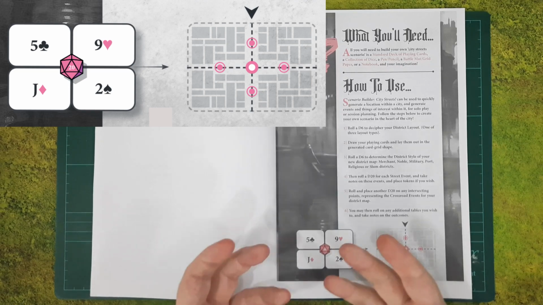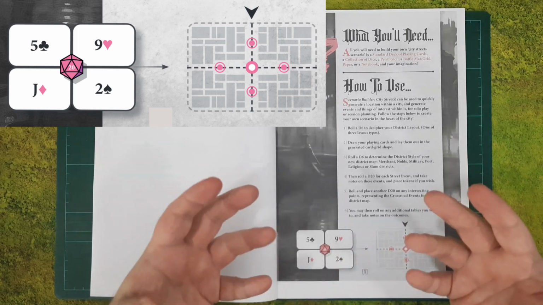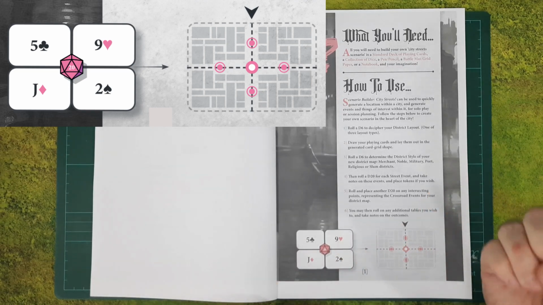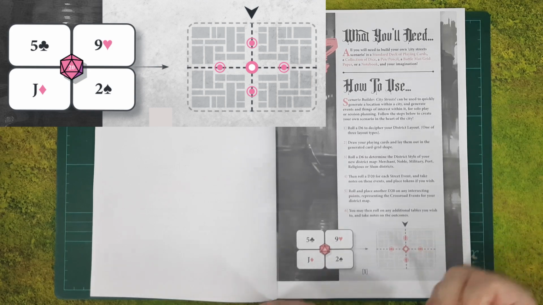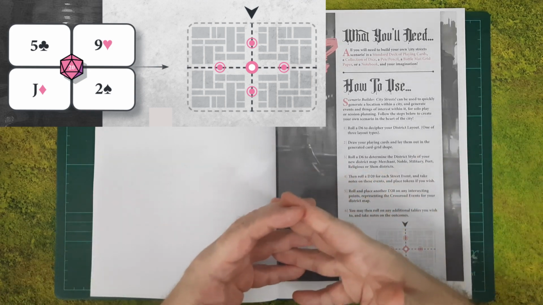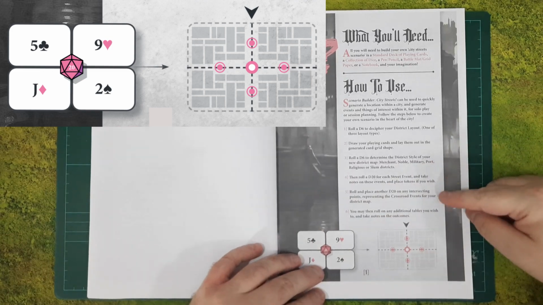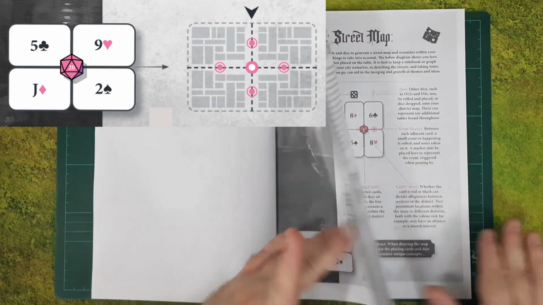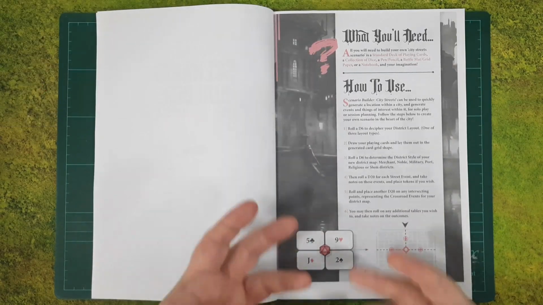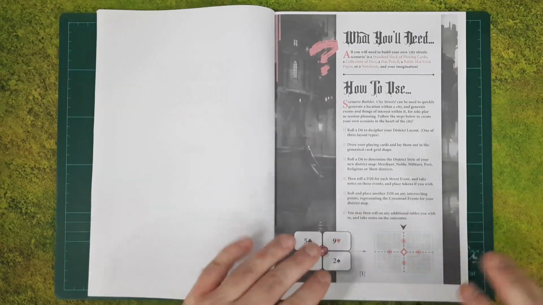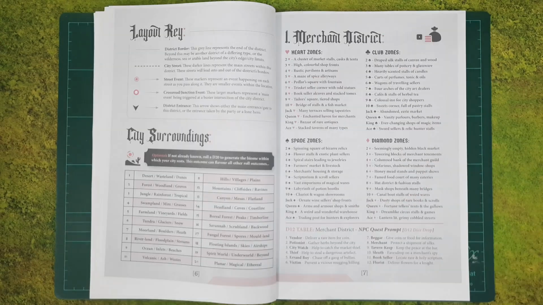So there's a bunch of information that you're going to be rolling and creating to give not just one single thing that happens within this district, but a whole bunch of things that can link together or be completely separate encounters. And yeah, then there's a bunch of other tables that you can roll on to give yourself more flavor, more details, maybe more possibilities, more hooks.